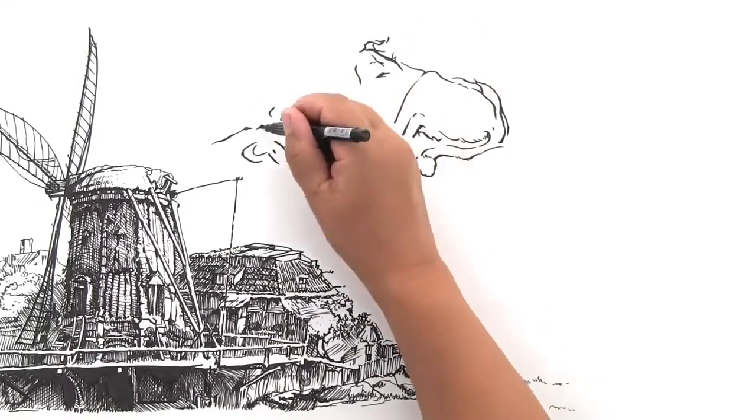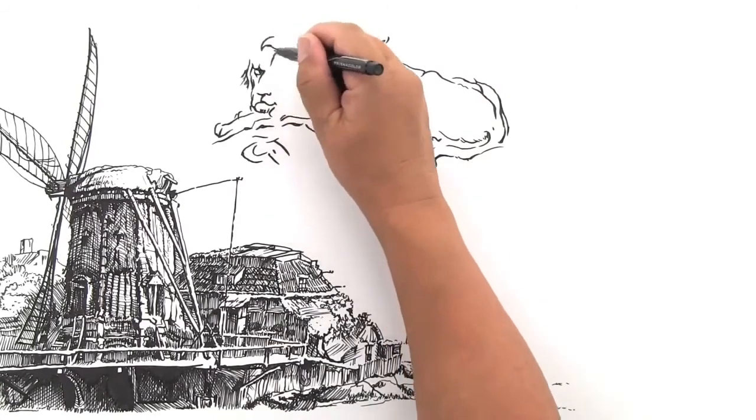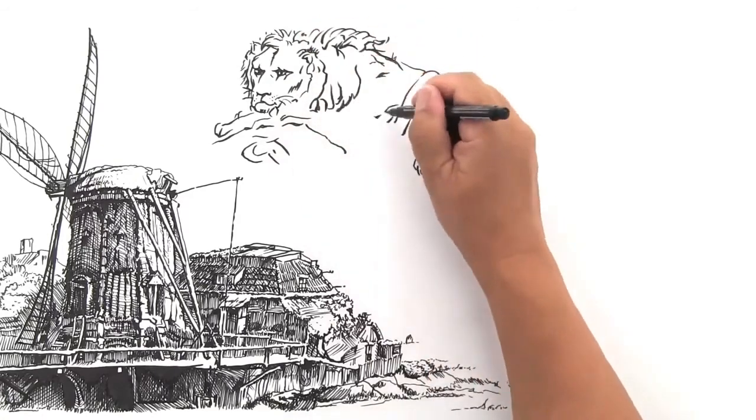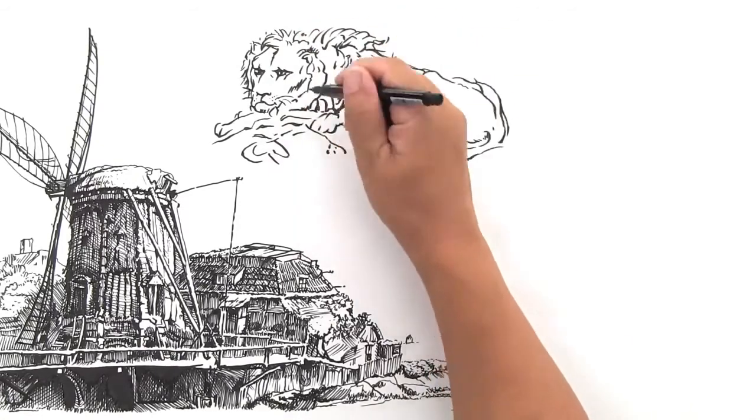That's right, about 1,400 Rembrandt sketches survive. He would sketch on whatever was at hand, the backs of bills, printed pages, and even funeral announcements.